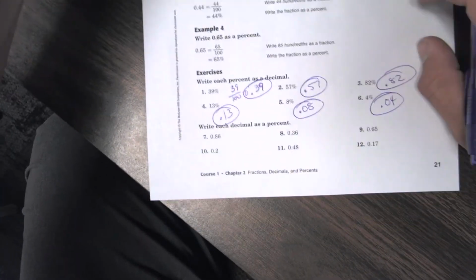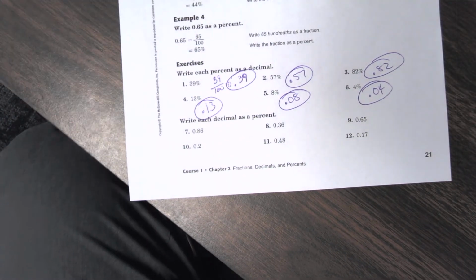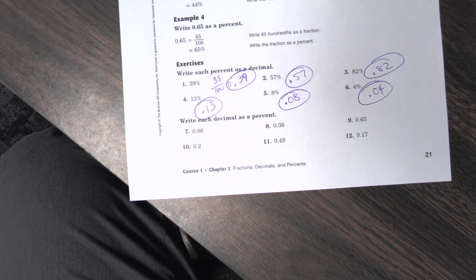So go ahead and try to do 7 through 12 at the bottom. You're taking those decimals and making them a percent. So don't forget your percent sign. Okay, take your time.